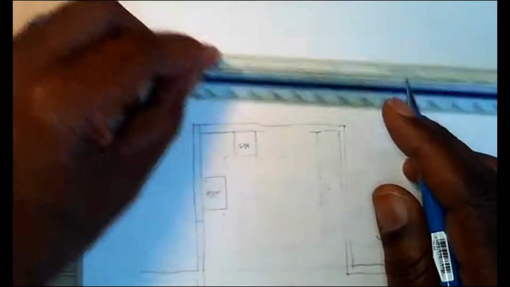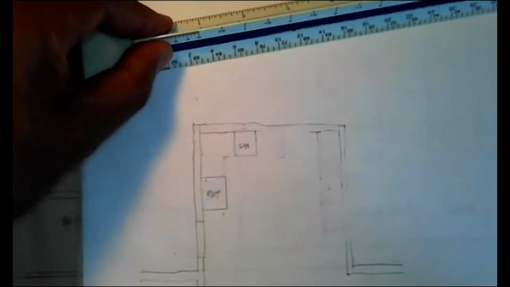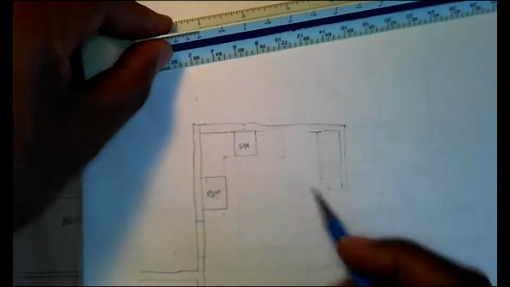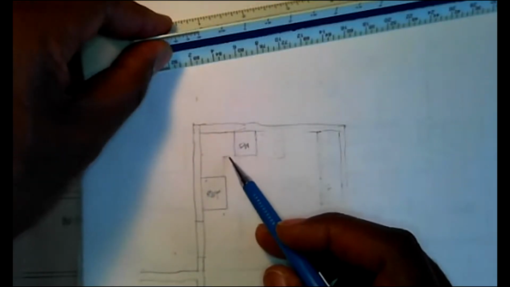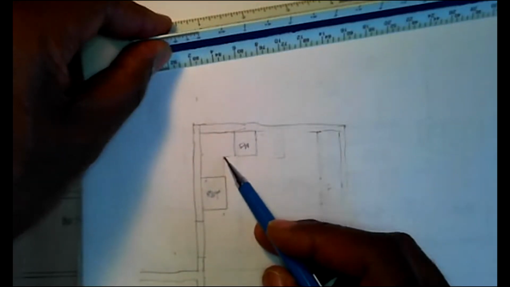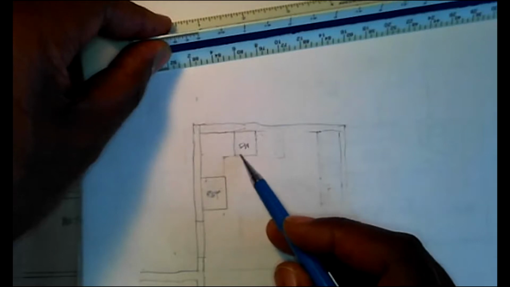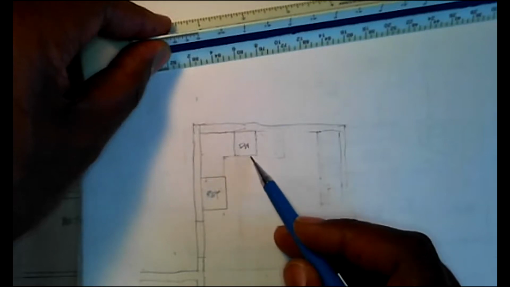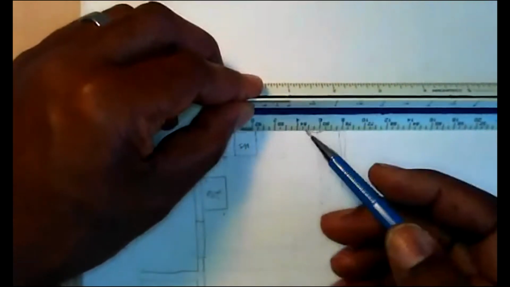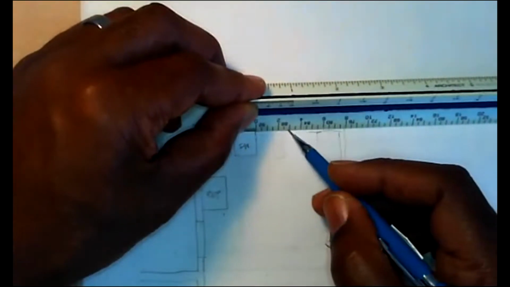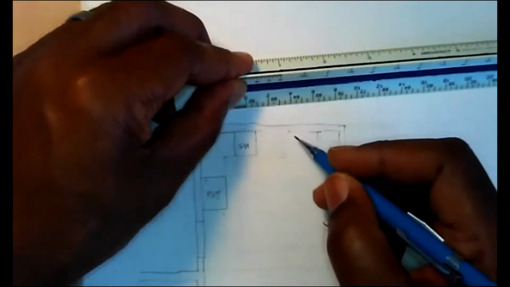So we're moving the stove, the cooktop. Yes, ma'am, we're just trying to see how it's going to work. Now we're going 1 foot, and then we're going to put the dishwasher. So 1 foot, and then 2 feet, and then 3 feet for the sink itself.